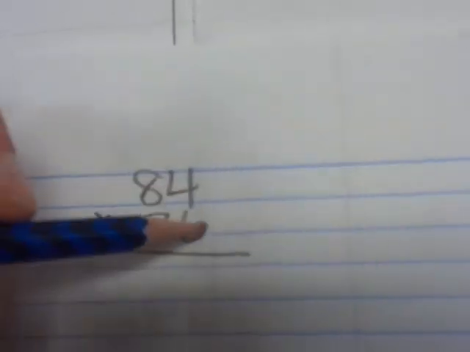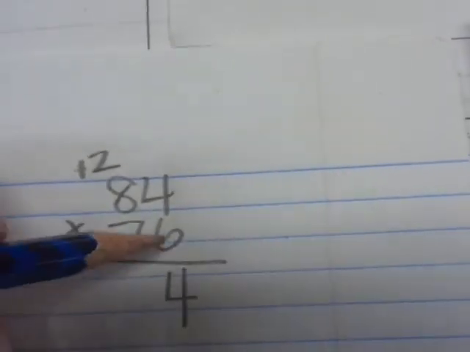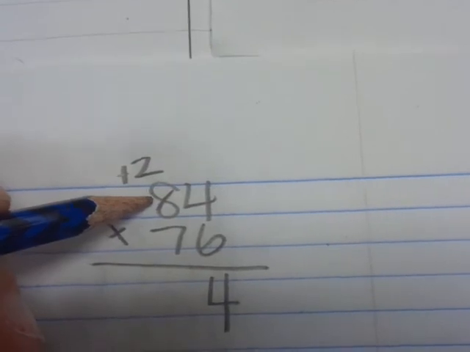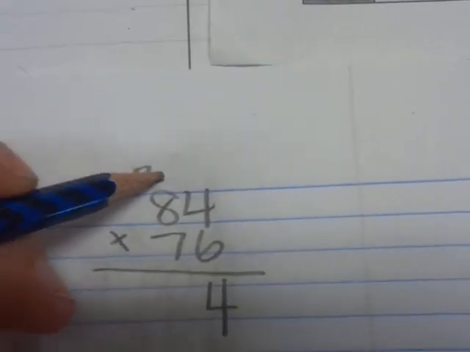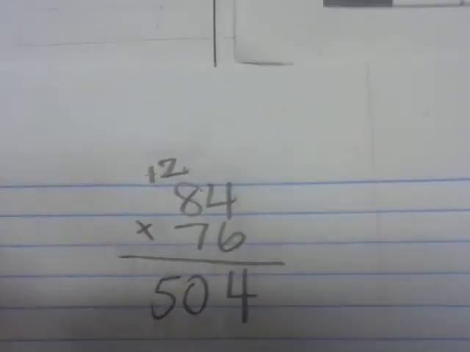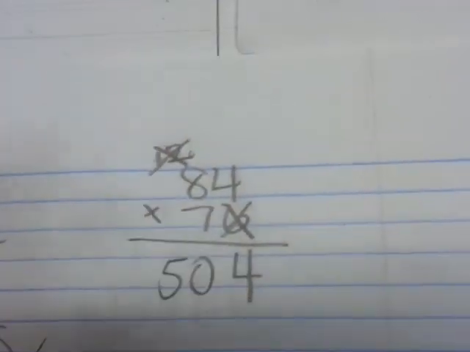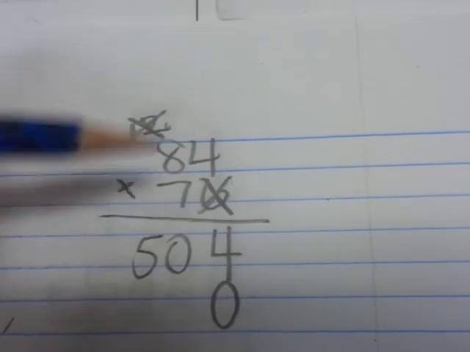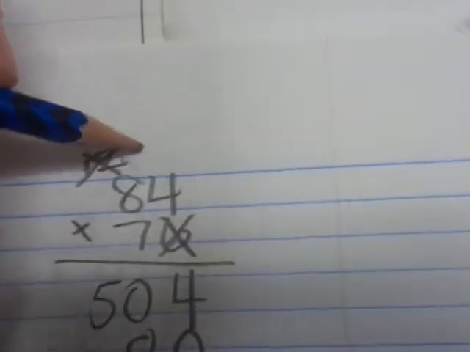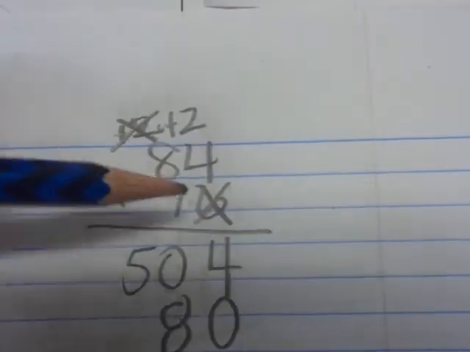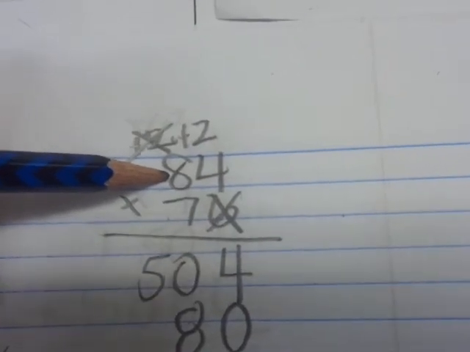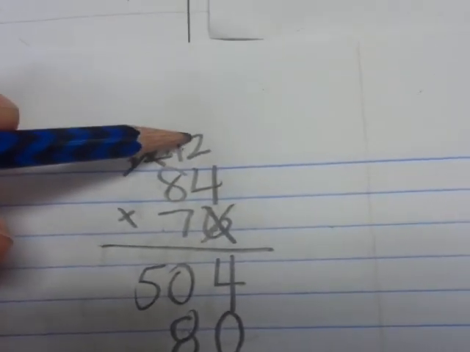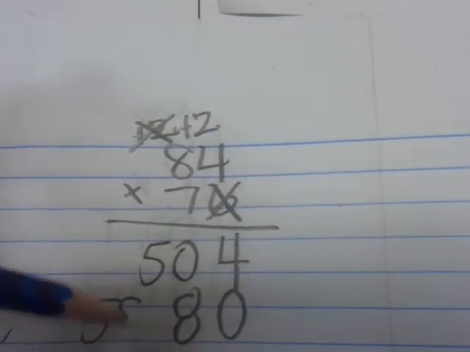84 times 76. You start in the ones place. 6 times 4 is 24. Keep your 4, carry your 2. 6 times 8 is 48, plus 2, 49, 50. Now we're done with the ones place and done with this. I can drop down and put a 0. 7 times 4 is 28. I keep my 8 and I carry my 2. 7 times 8 is 56, plus 2, 57, 58.